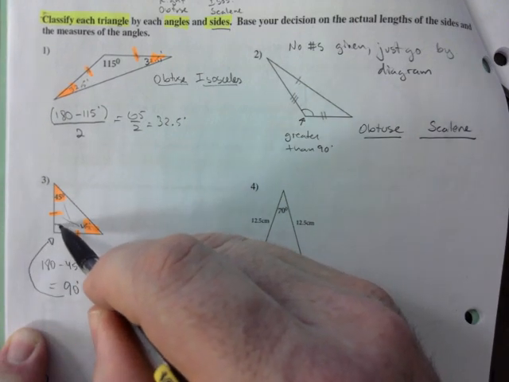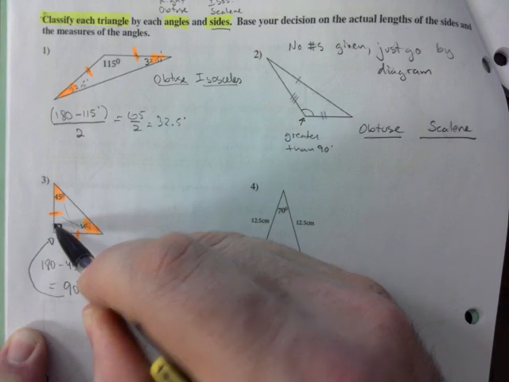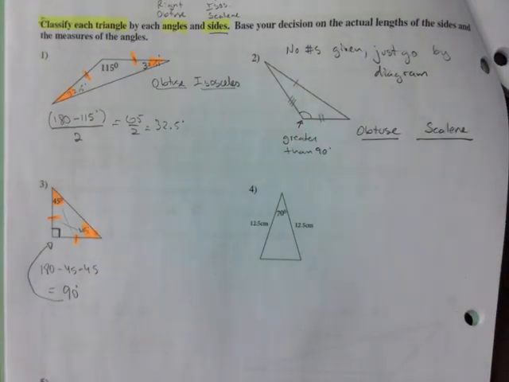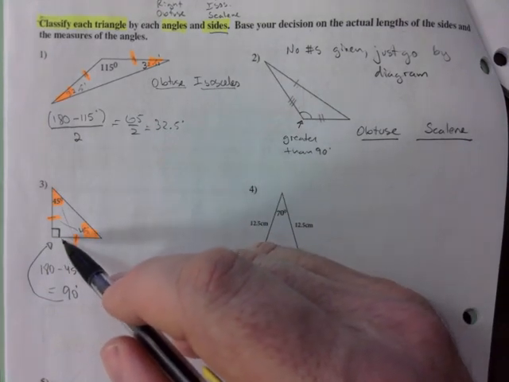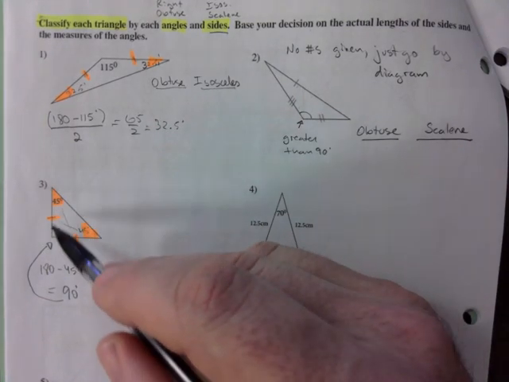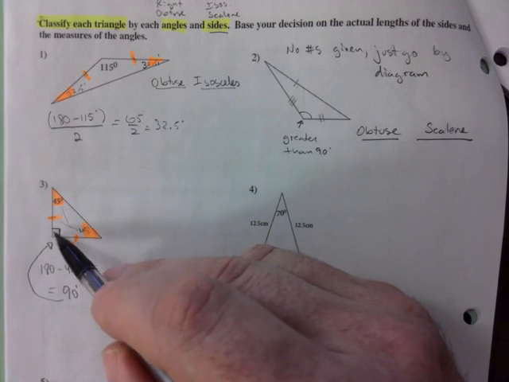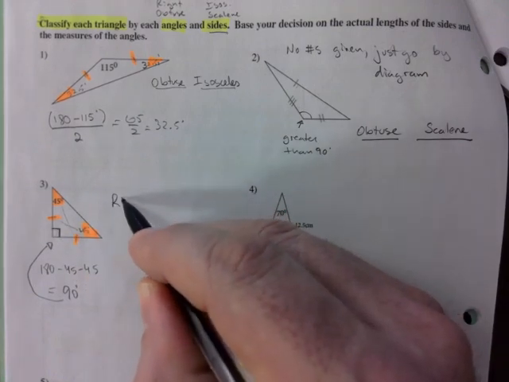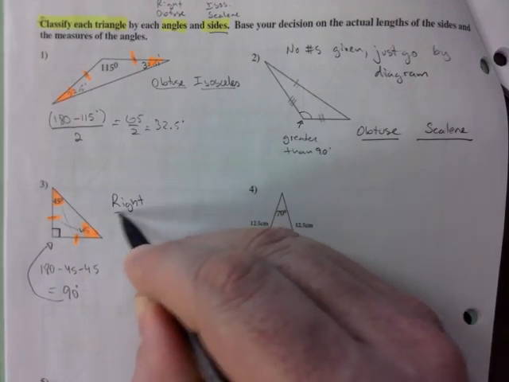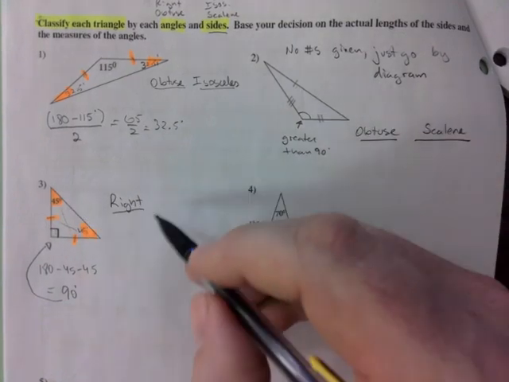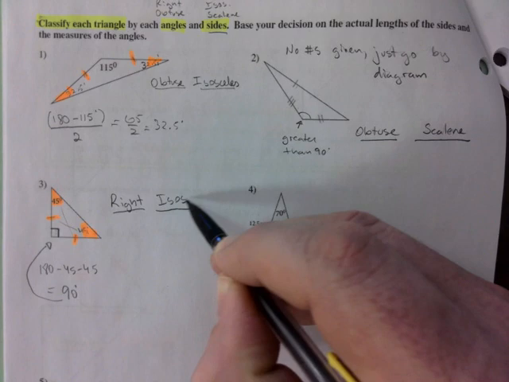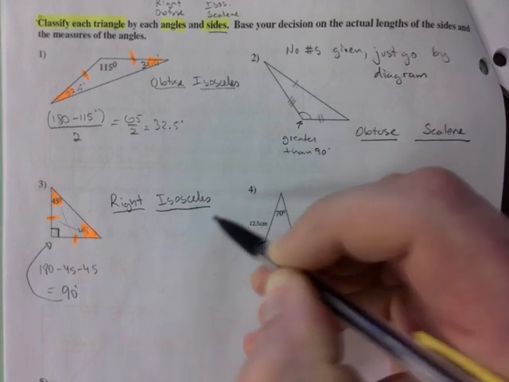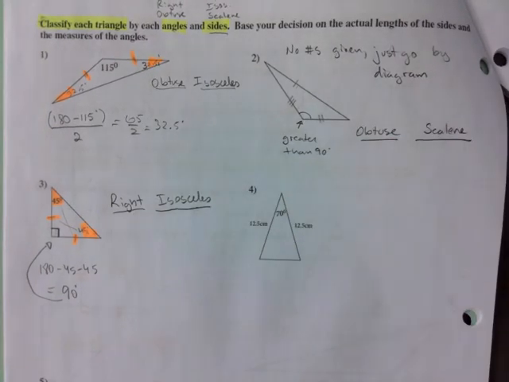So in this case, finding some more values allows us to narrow down that this is not just perhaps an acute triangle, this is actually a right triangle. So we would say right in terms of angles and isosceles when it comes to the sides. A right isosceles triangle.